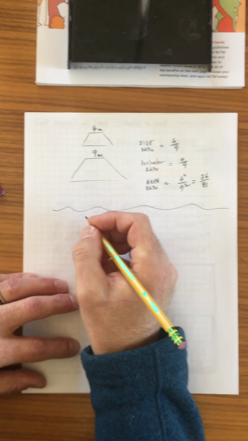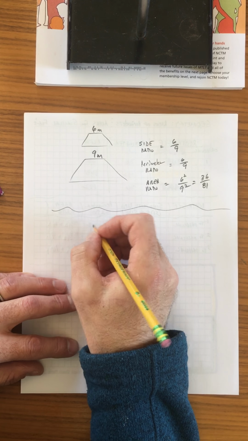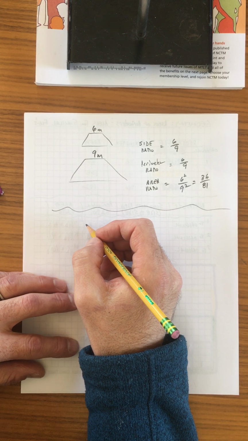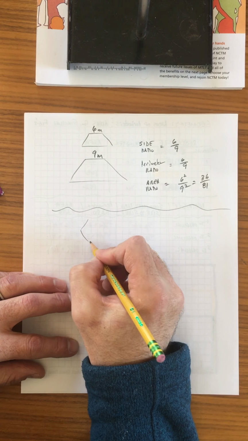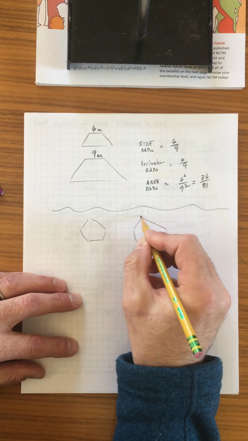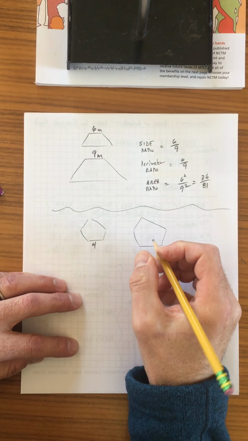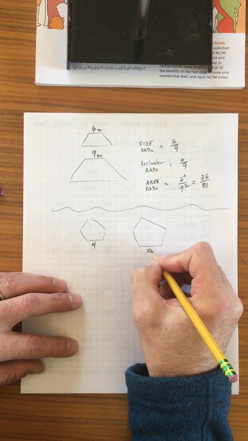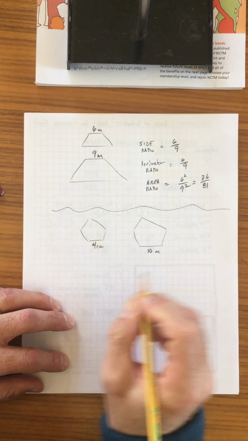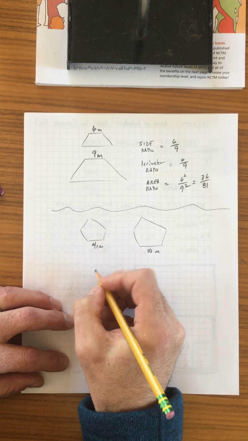Now, let's say that we have two similar pentagons. One is bigger than the other. This one has side 4. This one has side 10. And we know that they're similar.